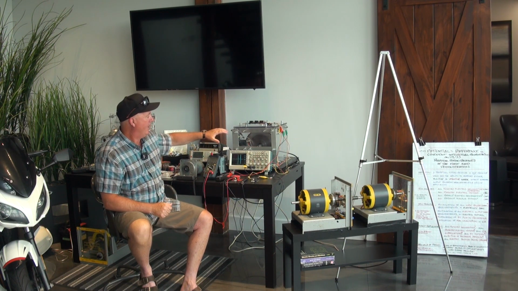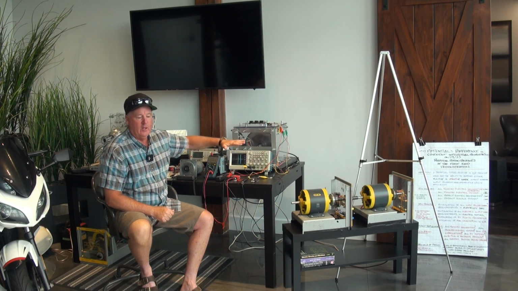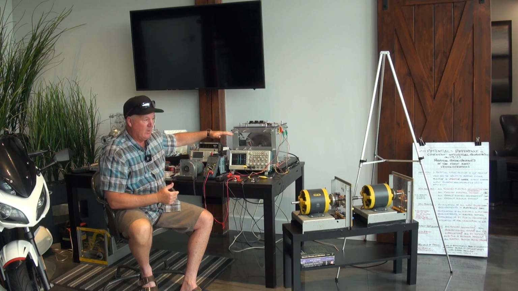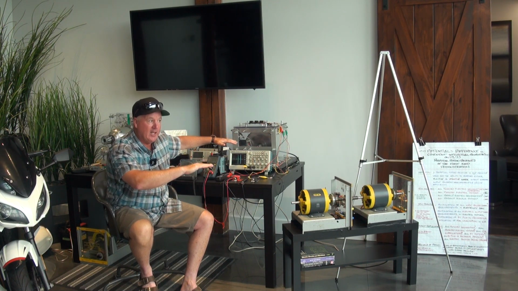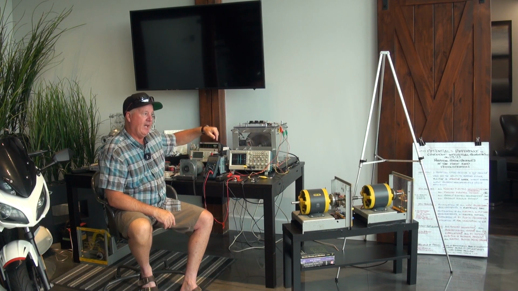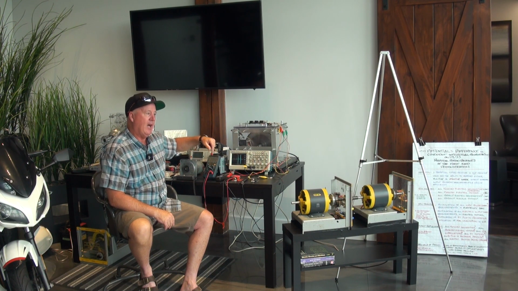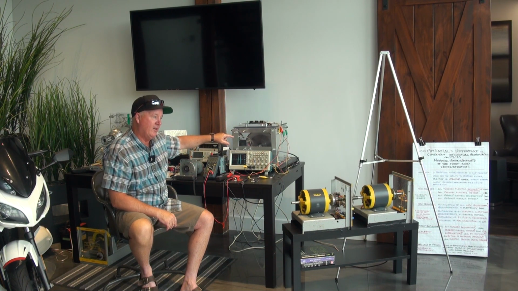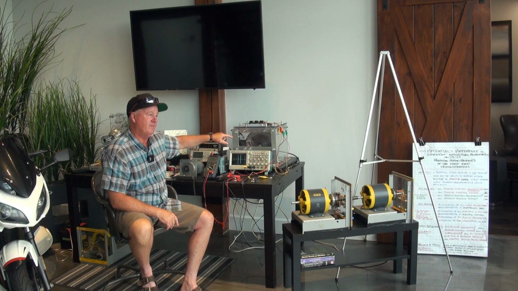Now, what the education system is telling you is that the Faraday generator has the ability to perform negative work without energy.